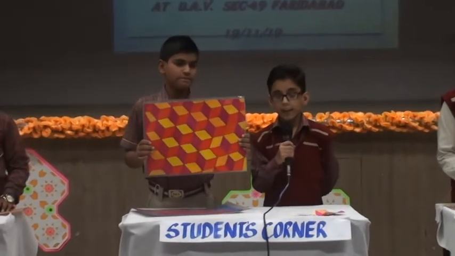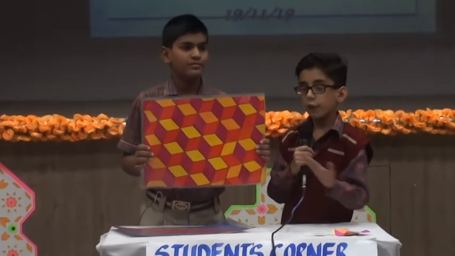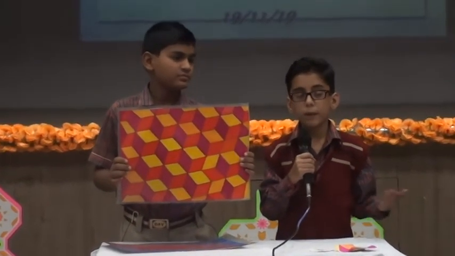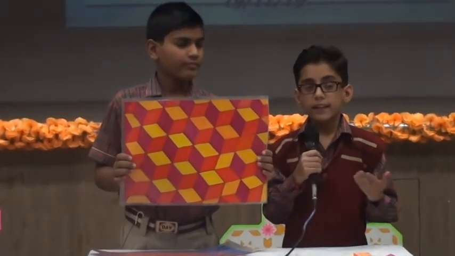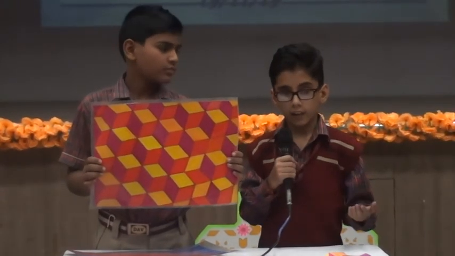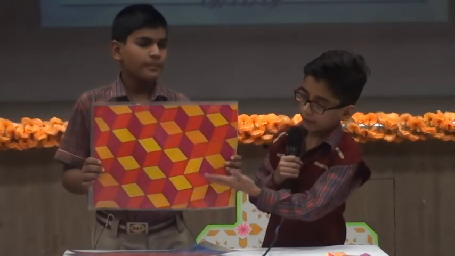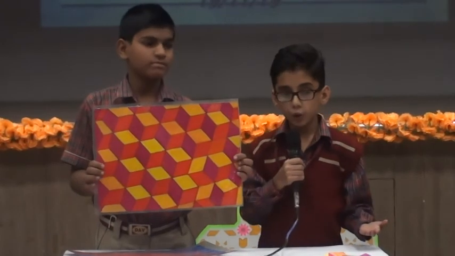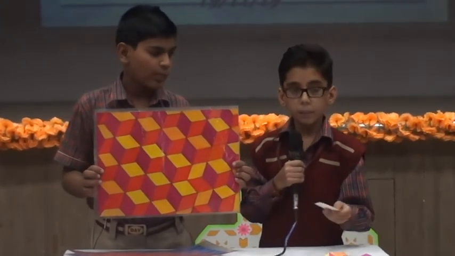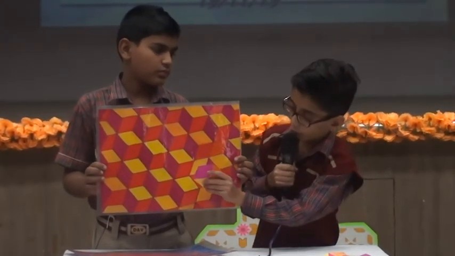I am Harsh. It is a tessellation of a dice. We all know that we use dice to play many board games like snake and ladder, ludo, etc. This shows translation symmetry. Now I will show you by arranging this piece of paper on the sheet.